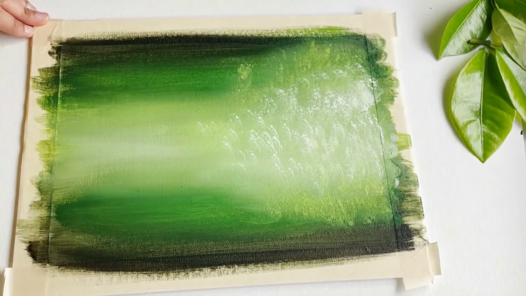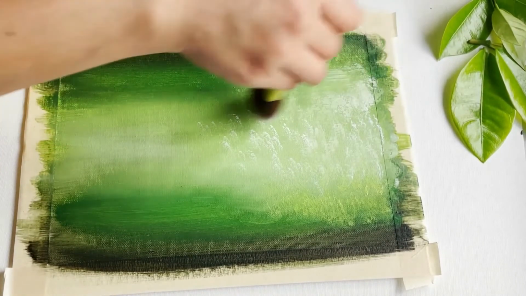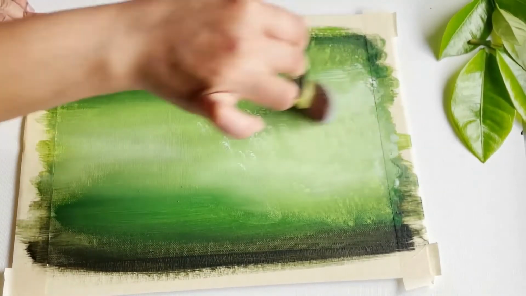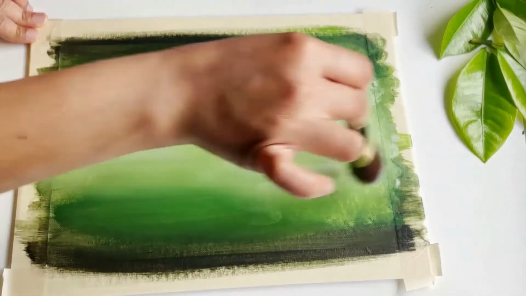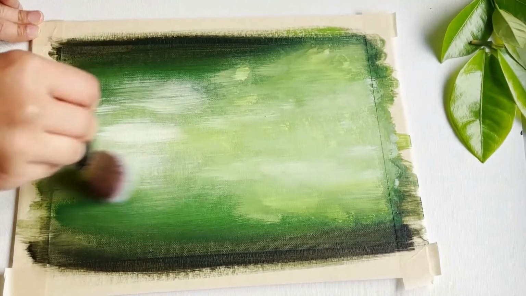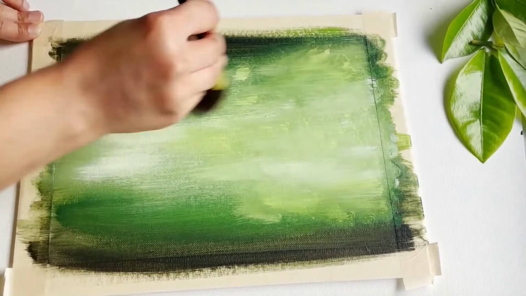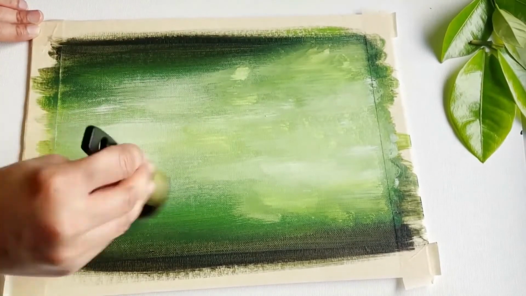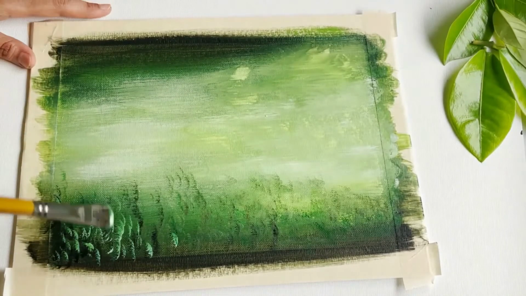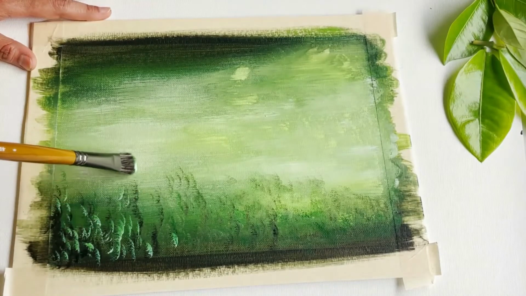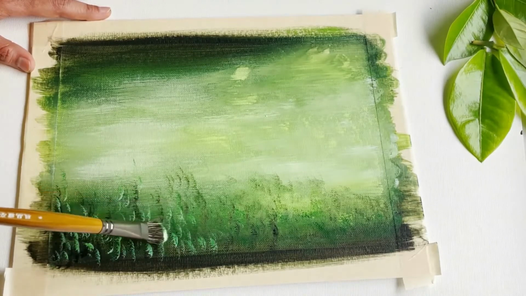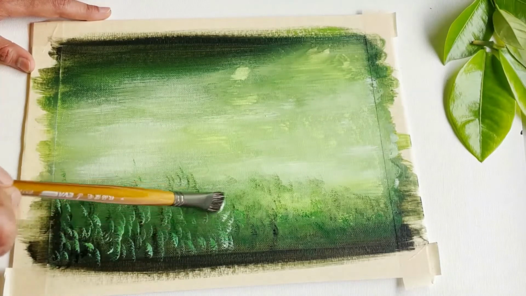I am now making the background trees a little blurry by giving vertical strokes of white to give the rain effect. And then I am creating the plants and trees at the background using a filbert brush like I've explained earlier, or you can use a mop brush too if you have one, but loading very less paint.